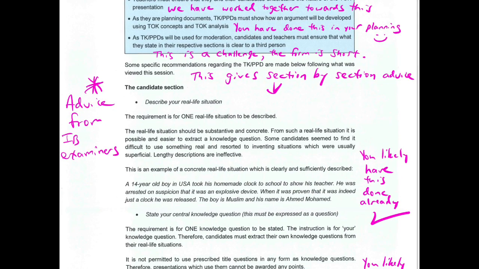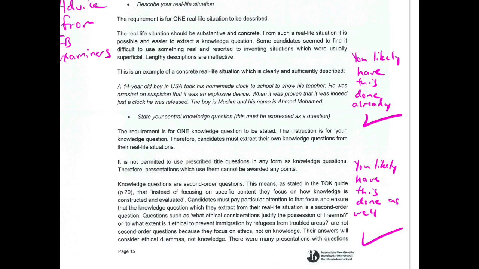This section is wonderful, and it's very helpful to me in understanding what to do. This is advice from the IB examiners. This gives you an idea, section by section, of what to do as you go through your PPD. So section by section, you can see the advice, and they're giving you examples. They give you the advice, and then they give you an example down below. So take a look at how they do it as you prepare your PPD.